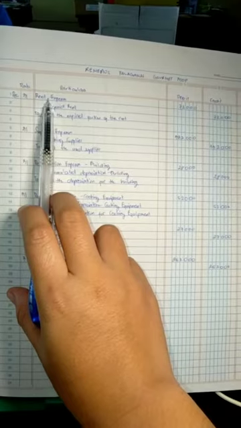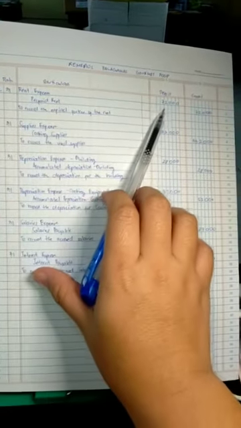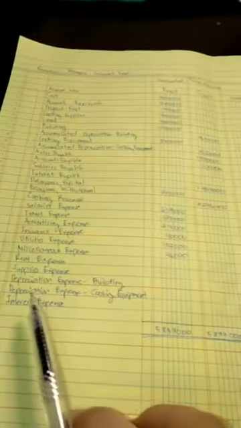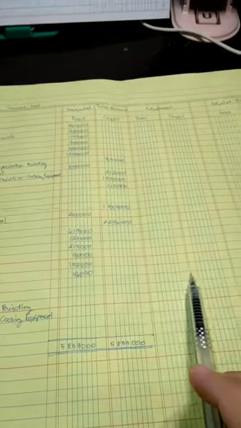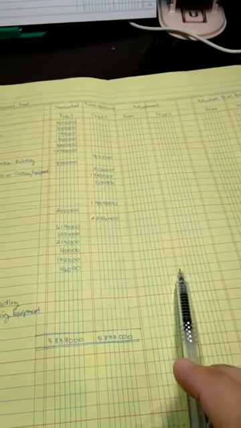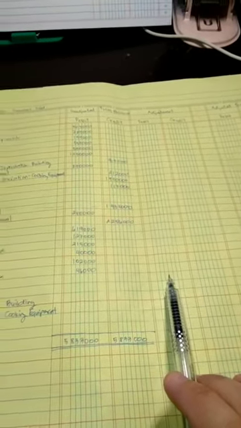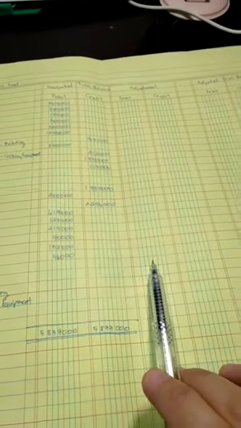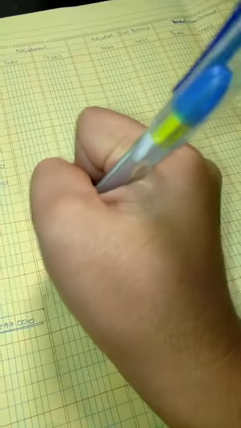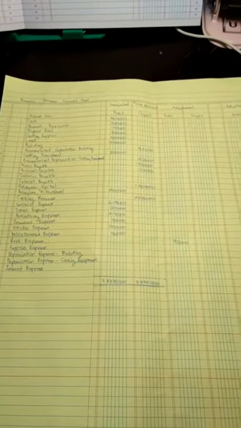For the rent expense, it is on the debit side in the amount of 72,000. Then, you will go back to your worksheet. This is your rent expense. This is the column for adjustments. This is the debit side. So, you will write the amount for rent expense, 72,000, on the debit side. So, as you can see, nasa debit side siya.